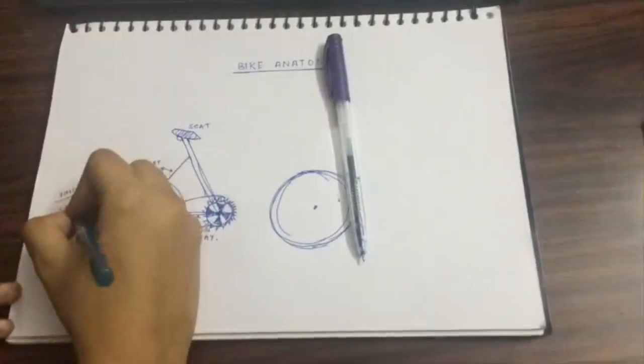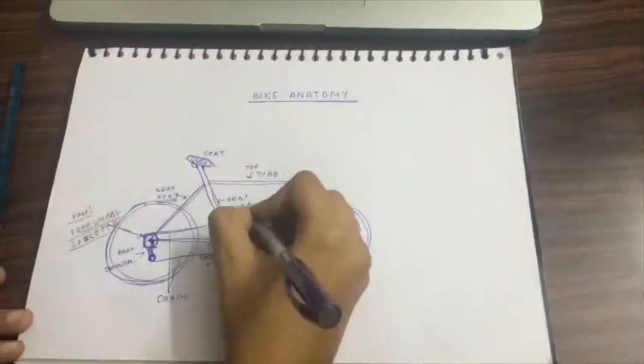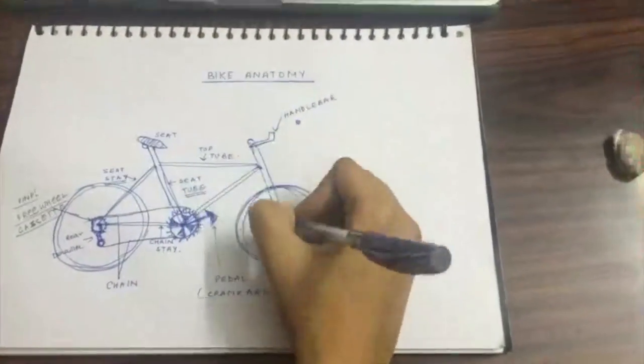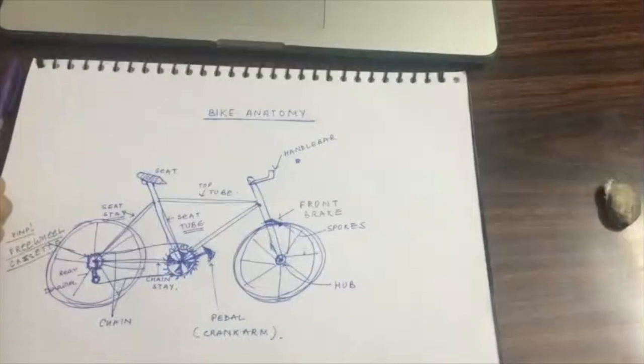There's a seat stay which connects the back wheel to the seat. Very important, a freewheel cassette in the rear connected to a rear derailleur. A handlebar which is used in general just to give direction to your cycle, and a front brake. In some cases, a back brake is also present. The hub or the fulcrum connects the handlebar to the front wheel. So the handlebar movement changes the front wheel direction so that your cycle can move in whatever particular direction you have chosen.